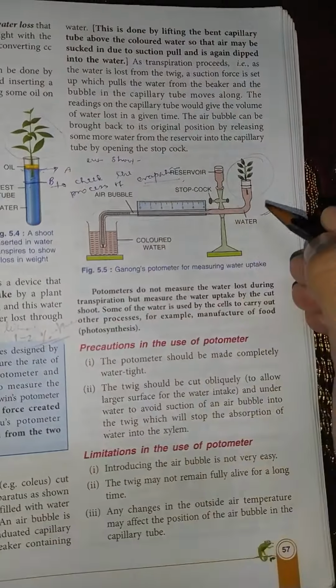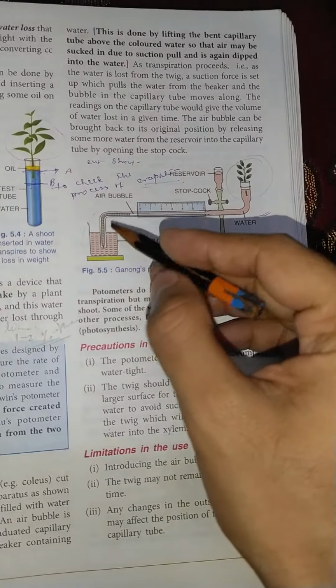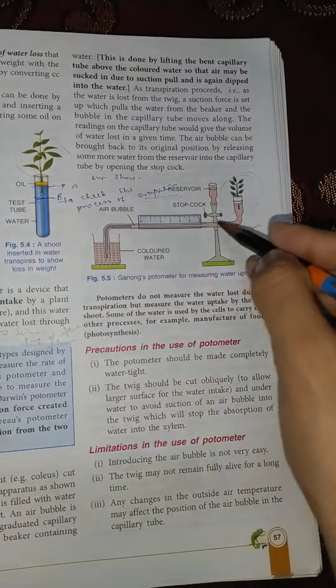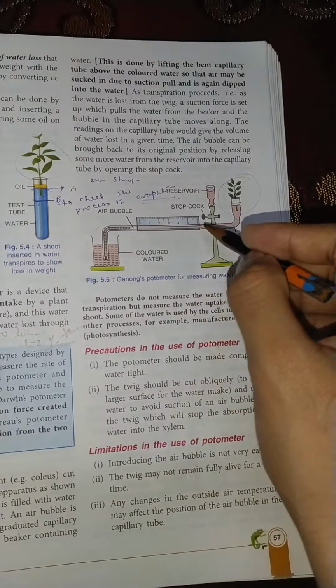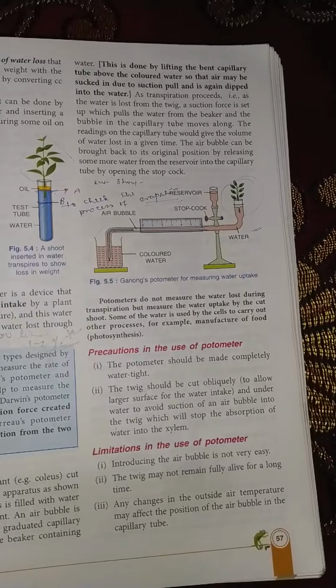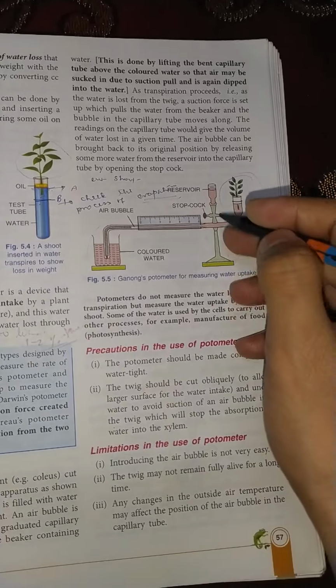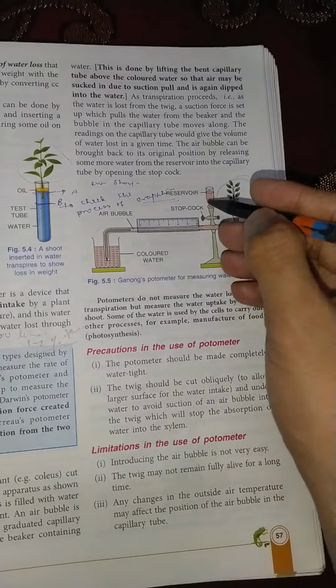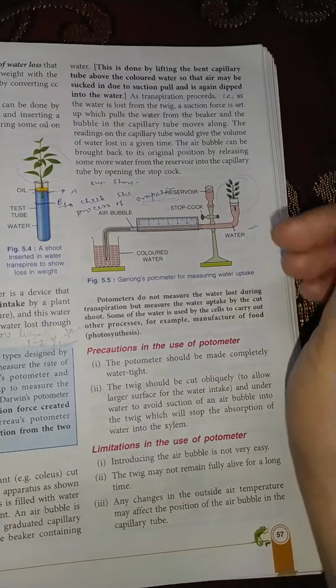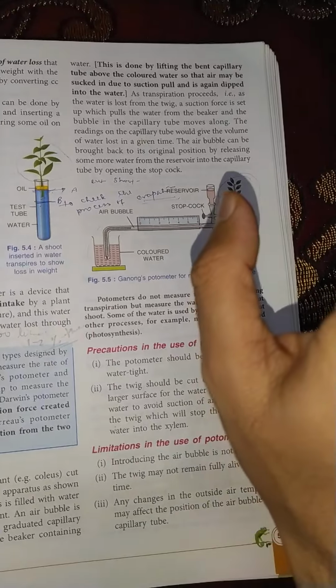This long tube is called the capillary tube, in which we have a scale to measure the rate of water intake by a plant shoot. Here we have taken a reservoir with a stopcock. A reservoir means the place where the water will be stored. I will tell you the function of the reservoir later.